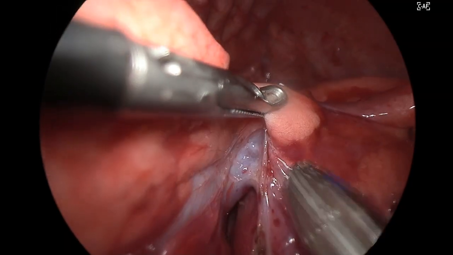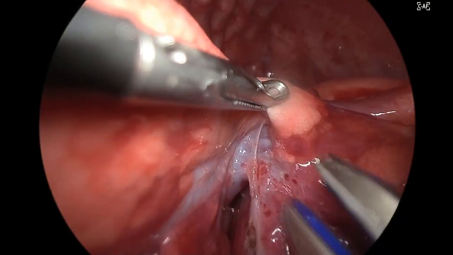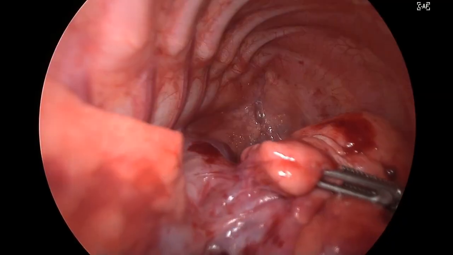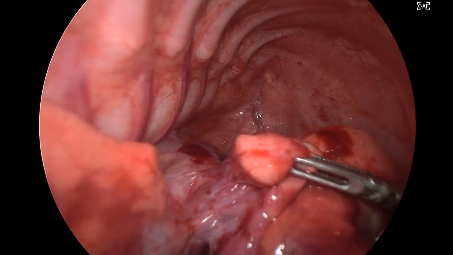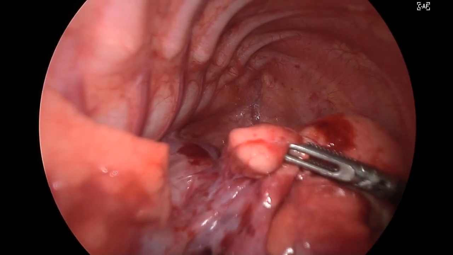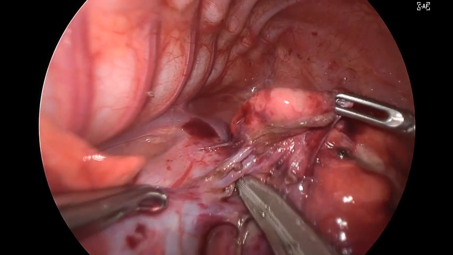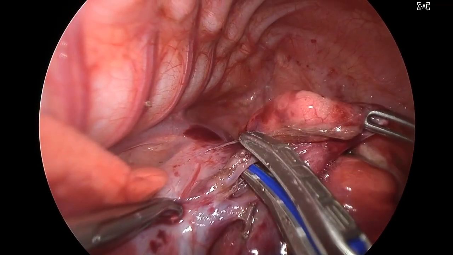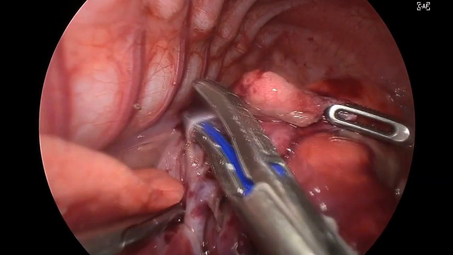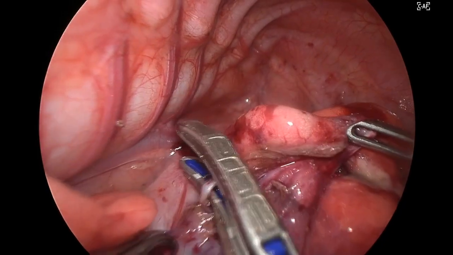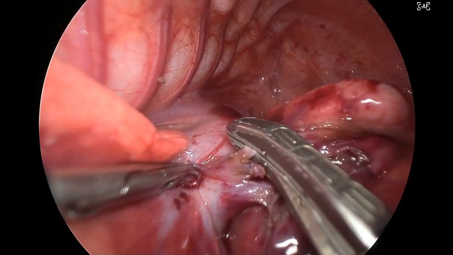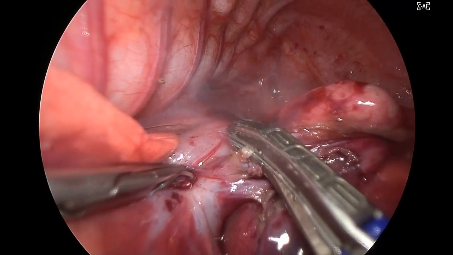Probably because of this cyst the anatomy was rotated, and here what we can see after removing this lung tissue are the tributaries of the superior pulmonary vein that we usually encounter first if we go from the anterior side. But here, maybe because of rotation or some aberrant anatomy, it is right over the area before we approach the bronchus.